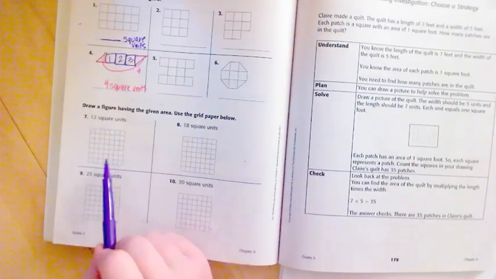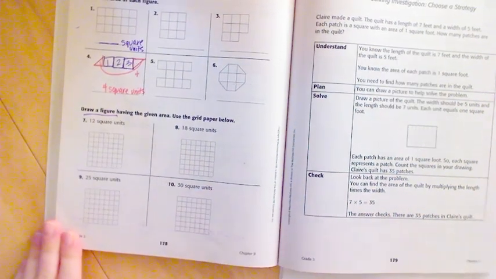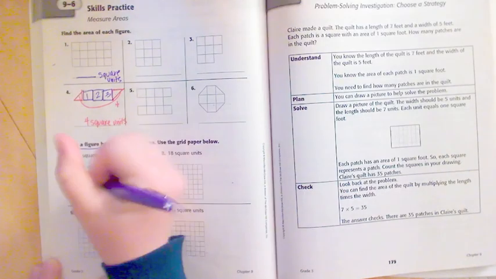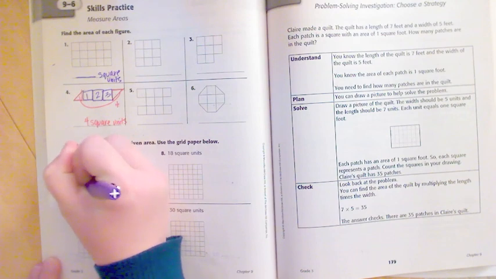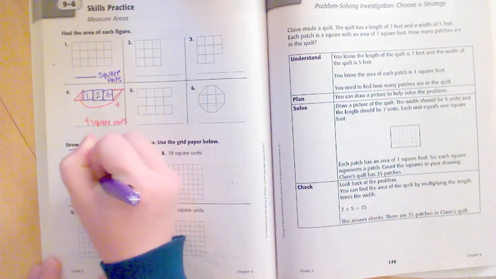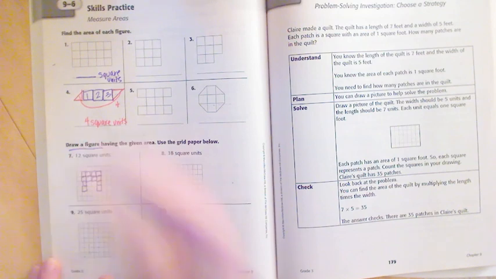Now at the bottom, you are no longer counting. You're not going to count how many squares because these are all the exact same. You are going to draw a figure using this area. Now it can look like a shape like this where it's not a perfect square. It could look like a shape like this, or it could be a rectangle, but it has to have 12 square units. So let's see, 1, 2, 3, 4, 5, 6, 7, 8, 9, 10, 11, 12. That's my shape because it has 12 squares. You get to make whatever shape you want, but it has to have 12 square units.